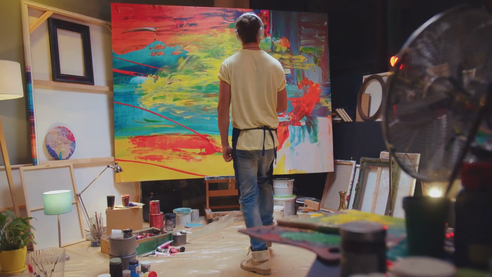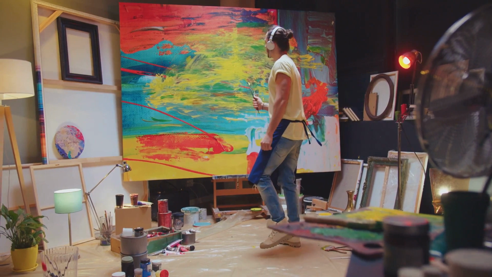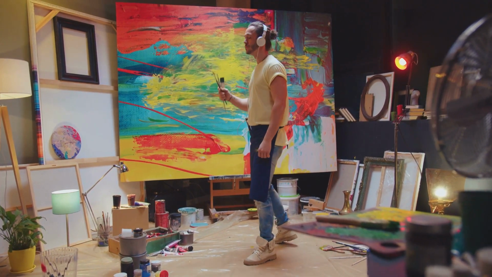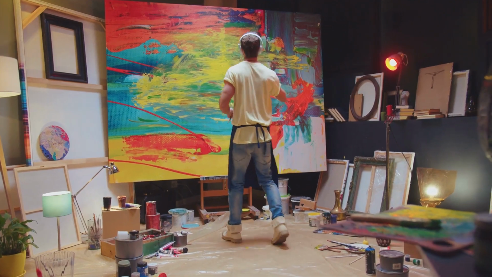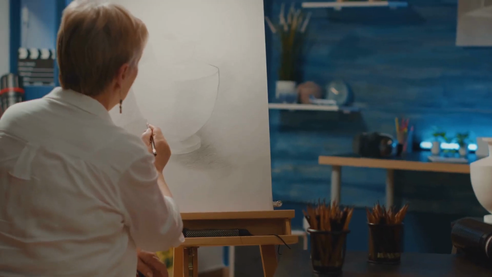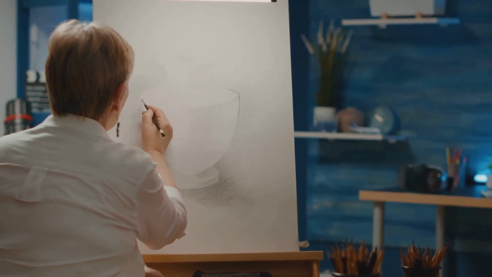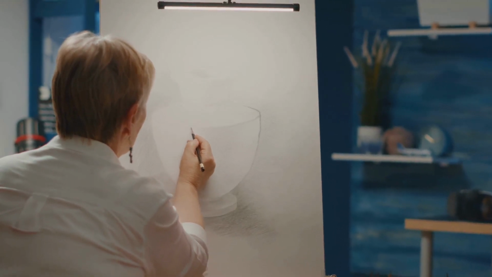The second step is to upload or create your art. If you're starting from scratch, let your creativity run wild. Draw, paint, sketch. There's no limit to what you can do. If you're uploading a pre-existing piece, ensure it's a high-resolution image for the best results.